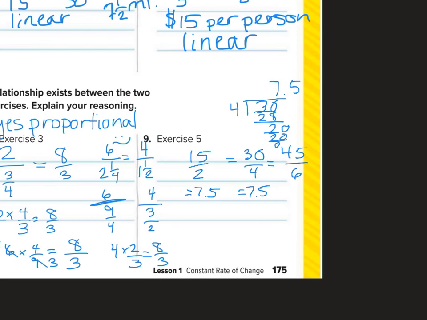And then 45 divided by 6. 6 goes into 42 7 times exactly. So it goes into 45 7 times. 7 times 6 is 42. Subtract, we get 3. Bring down the 0. 6 goes into 30 5 times. 5 times 6 is 30. So all of the ratios are equivalent, meaning that this one is also proportional.